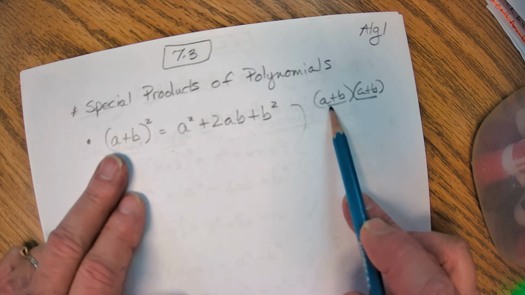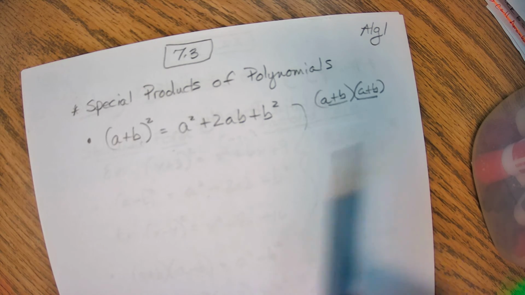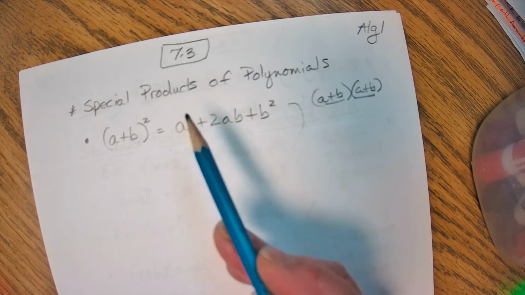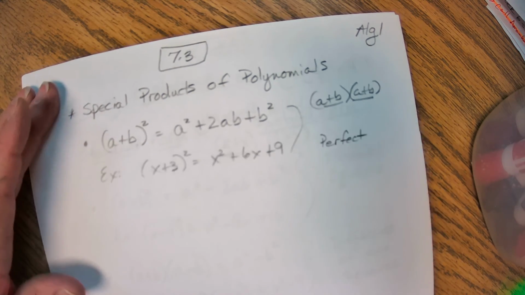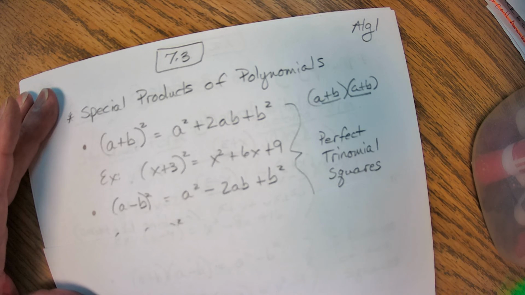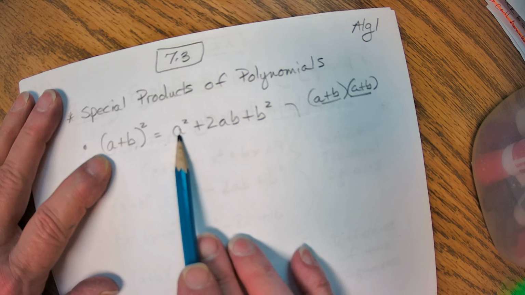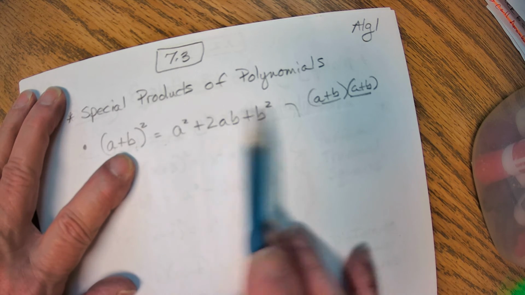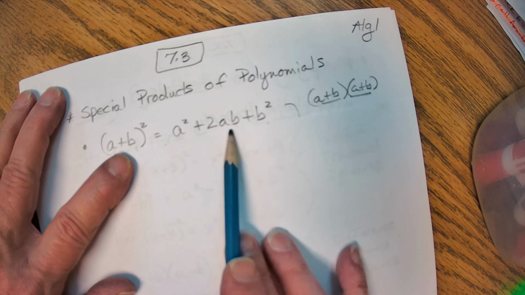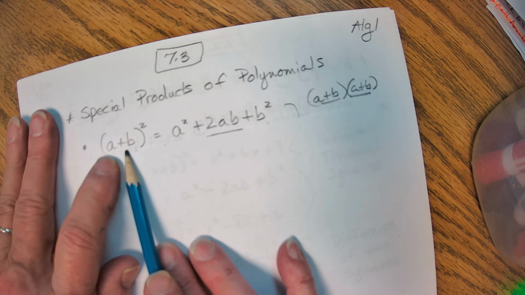Both binomials are exactly the same. You could write this out like I just did and then FOIL it and get this. But a faster way, this is called a trinomial square, by the way. Perfect trinomial squares. So what this means is you're going to take the first term and square it. You're going to take the last term and square it. That becomes the last term. And then to get the middle term, you multiply these two together and double it.